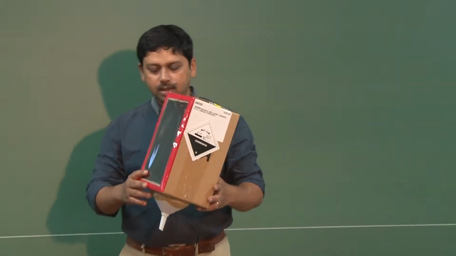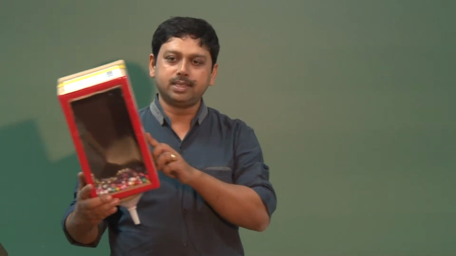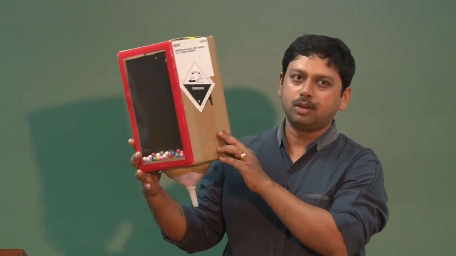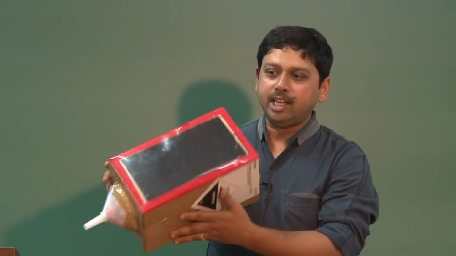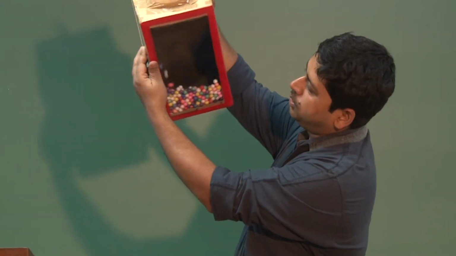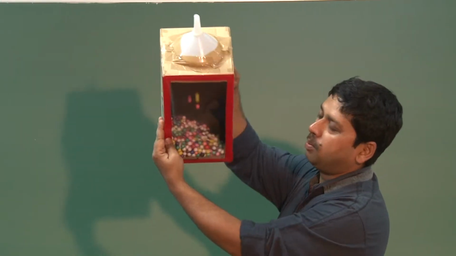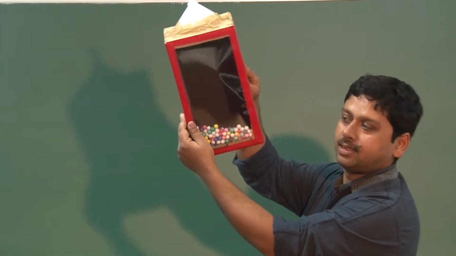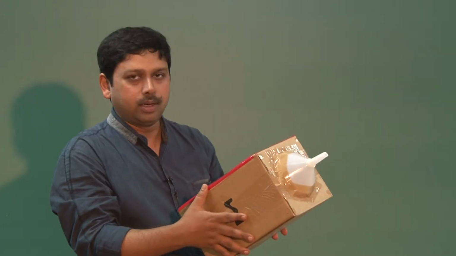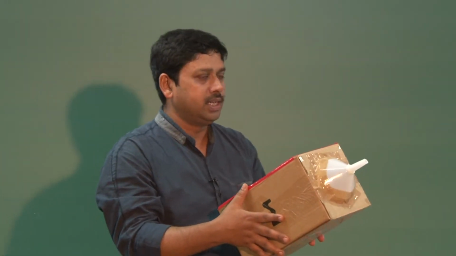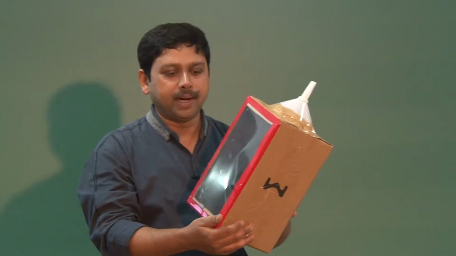So, you see, this is a box, you can think of that as a box of gas molecules, and in order to mimic the gas molecules, we have used thermocol balls of different colors. These thermocol balls at normal temperature, right now 300 Kelvin, 27 degree centigrade, will not oscillate, they will not move, only tiny particles will move.